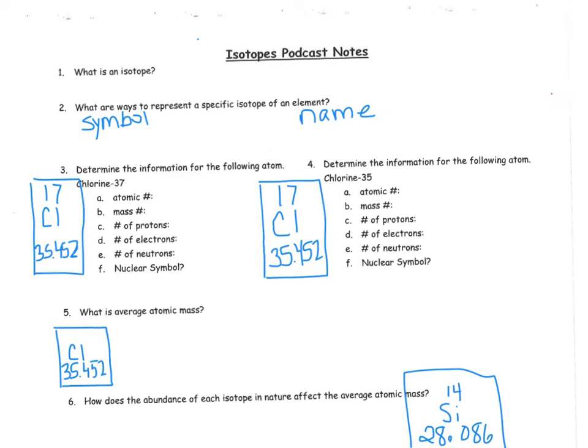All right, here we go on our isotope lesson, or is it isodope lesson? What is an isotope anyway? Well, it's the same. Yeah, just kidding. Okay, they are the same element, but they have a different mass.